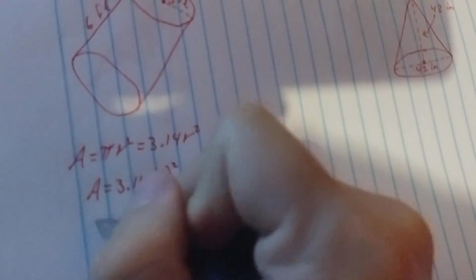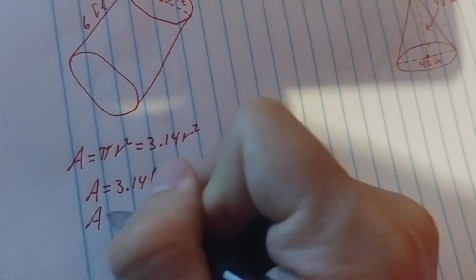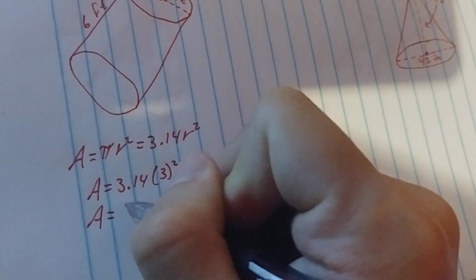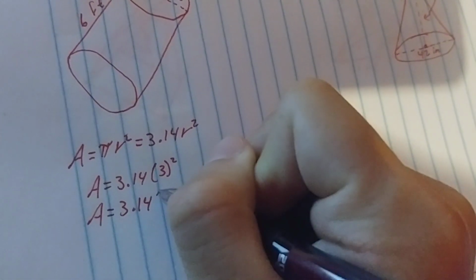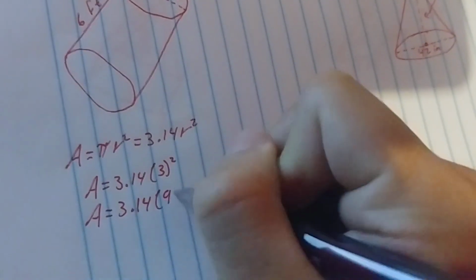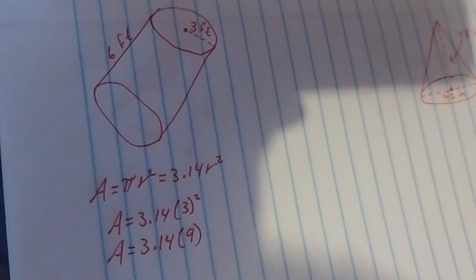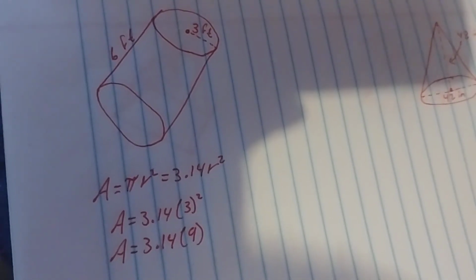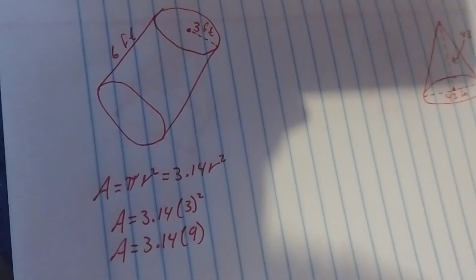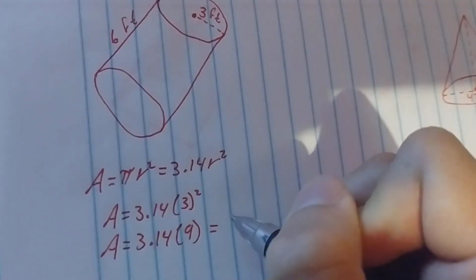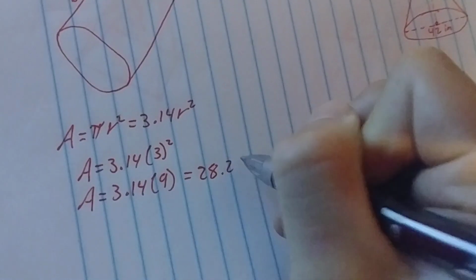So it's 3.14 times 3 squared, that's 3 times 3, which gives me 9. So it'll be 3.14 times 9, which gives me approximately 28.26.